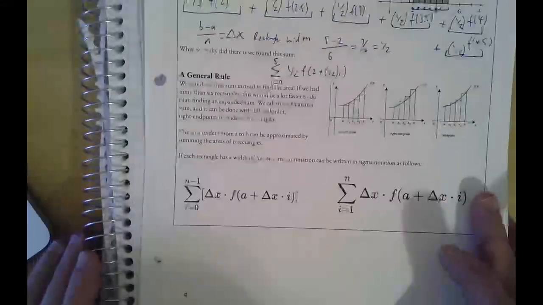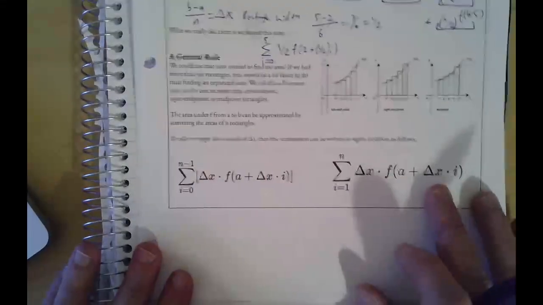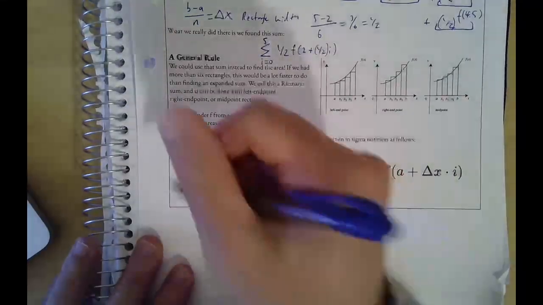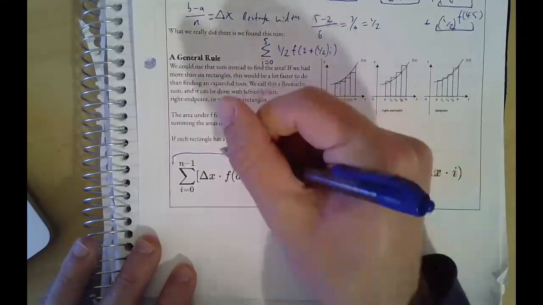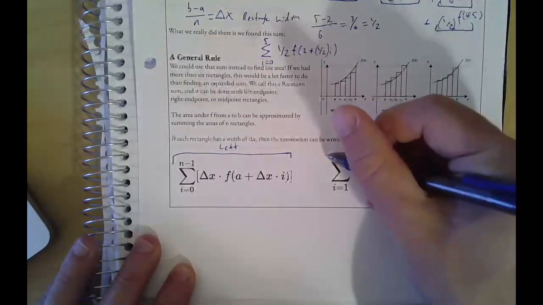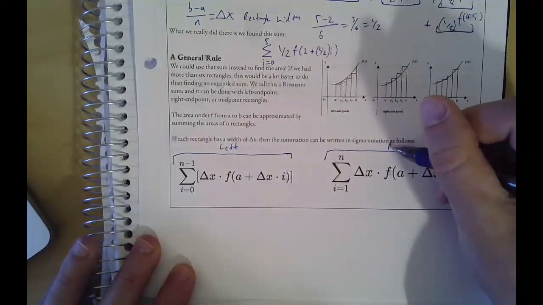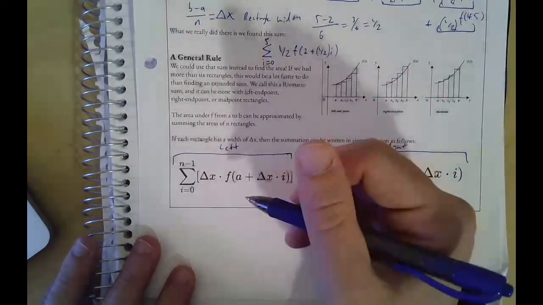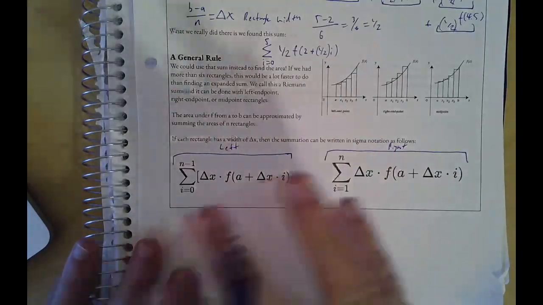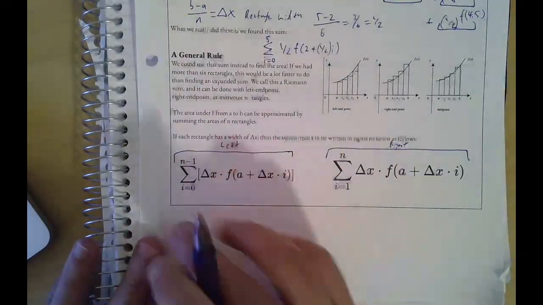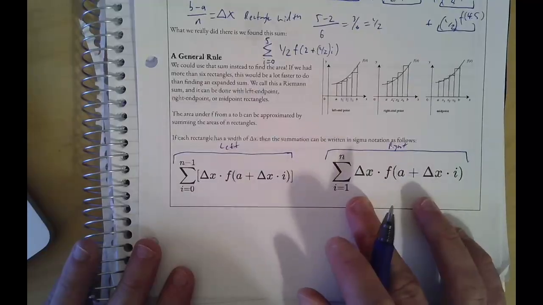These are written out in sigma notation. So these are left-handed, and these are right-handed. What do these letters mean? Why are we starting at 0? Why are we starting at 1?